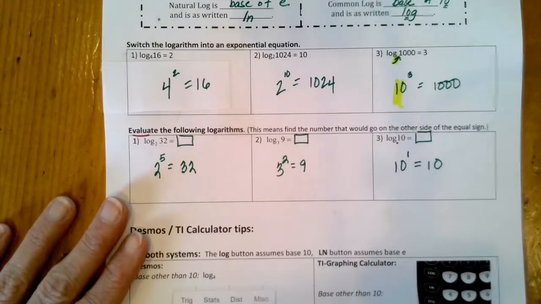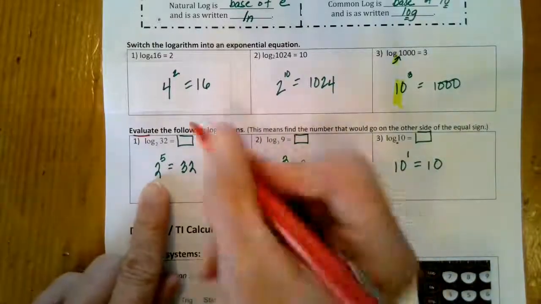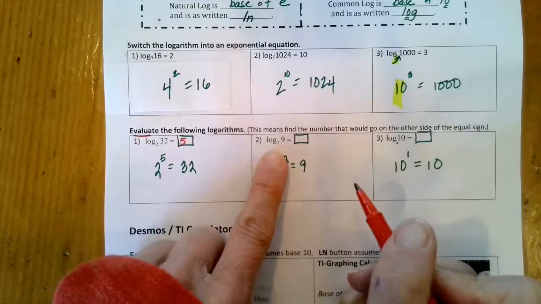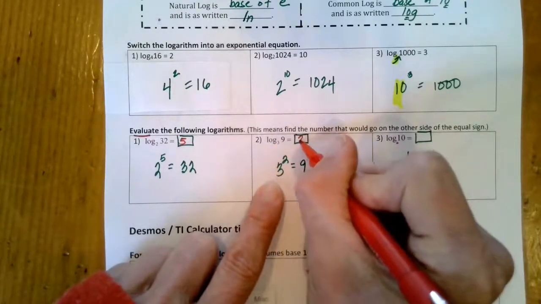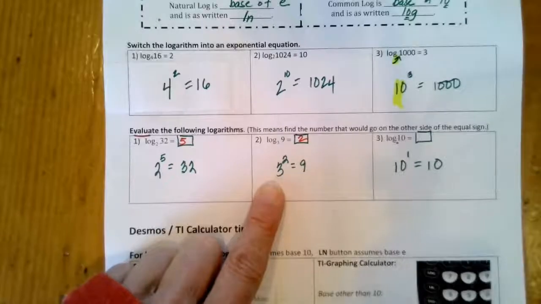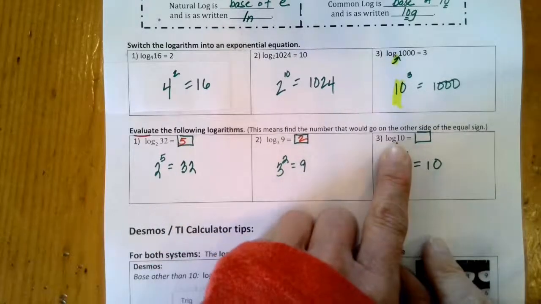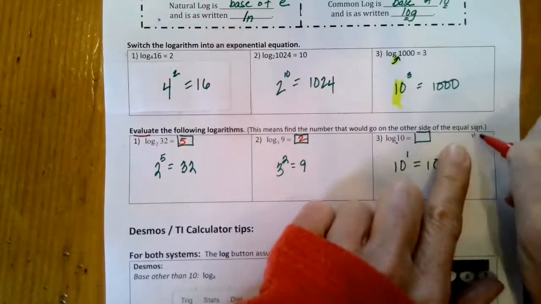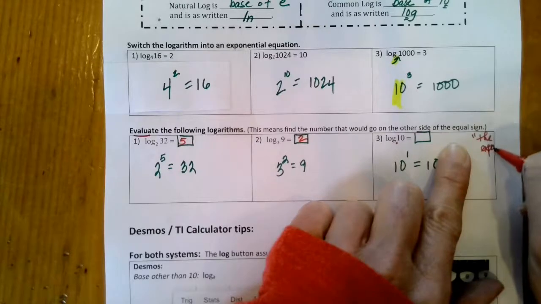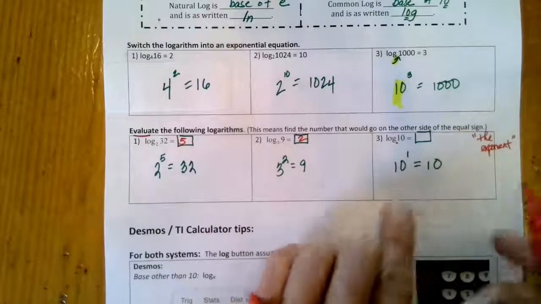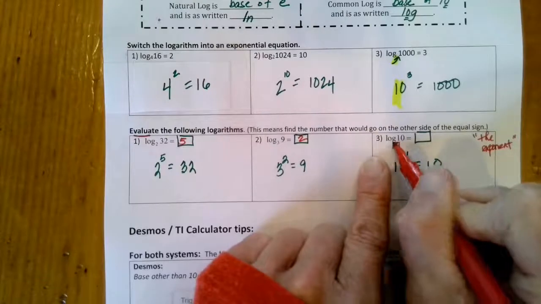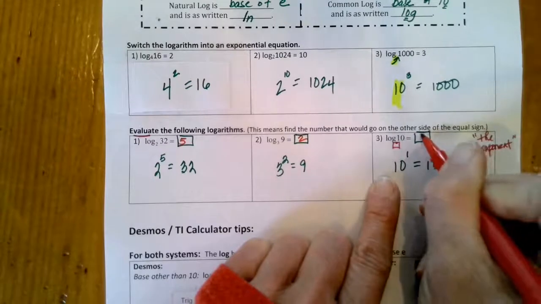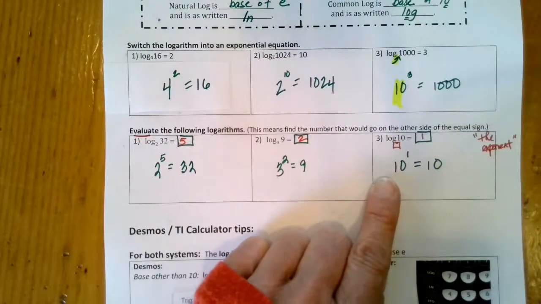How did you do? Because I know 2 to the 5th, so 5 goes in there. The log of the base 3 that gives you 9 is 2. 3 squared is equal to 9. The log, the exponent, and every time you say the log, you can substitute the phrase the exponent on 10, because remember that's understood to be there. The log, the exponent on 10 that gives you 10 is going to be 1. 10 to the first is 1.